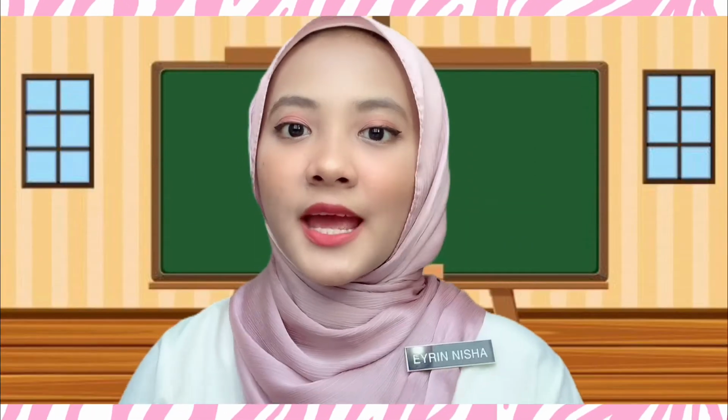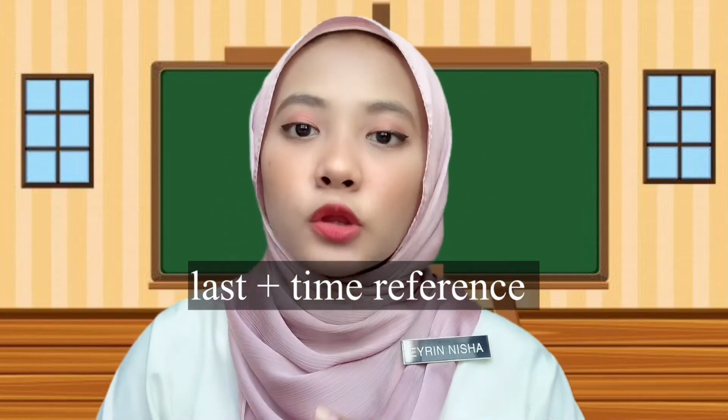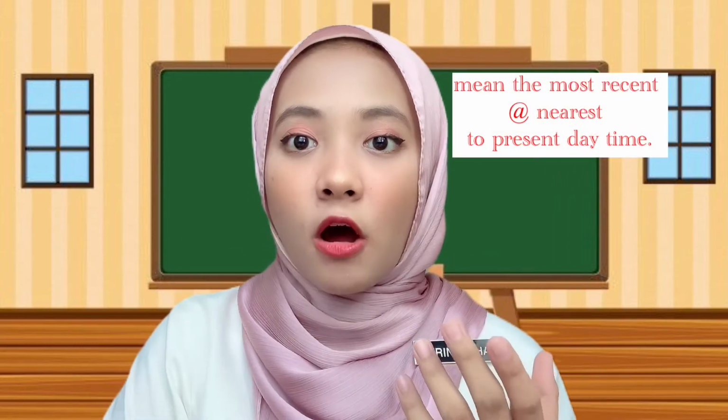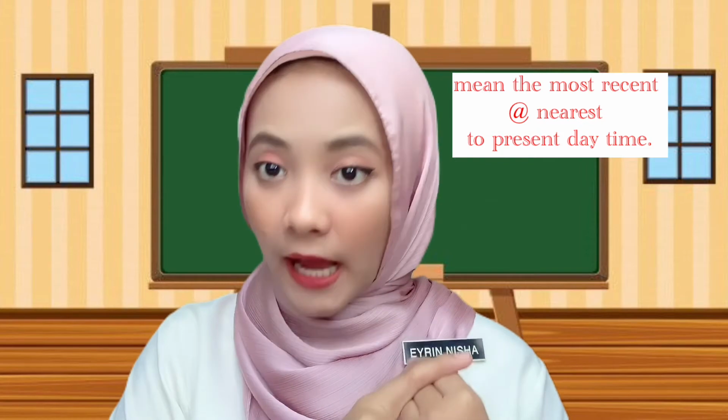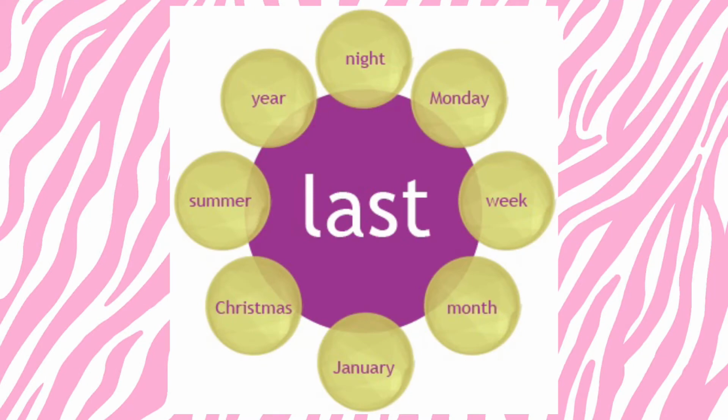The second time adverbial is last. We use last plus time reference to mean the most recent or nearest to the present day. For examples like this: for the time adverbial last, we can use last night, last Monday, last week, last month, last January, last Christmas, last summer, and also last year.